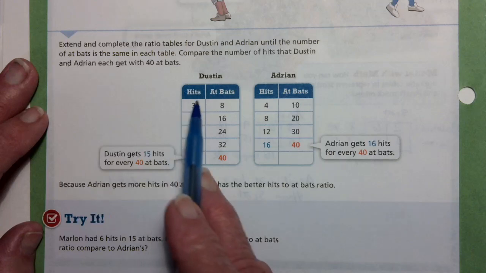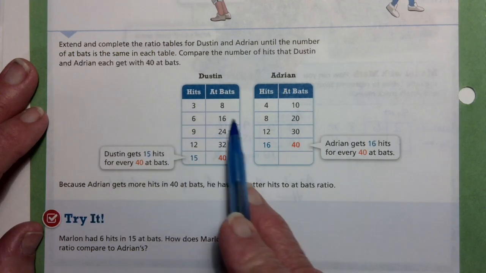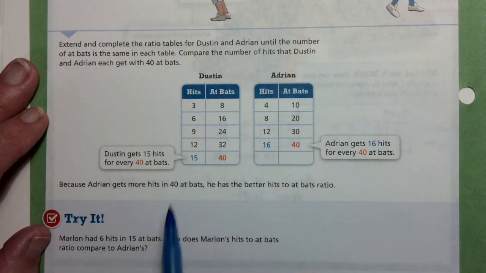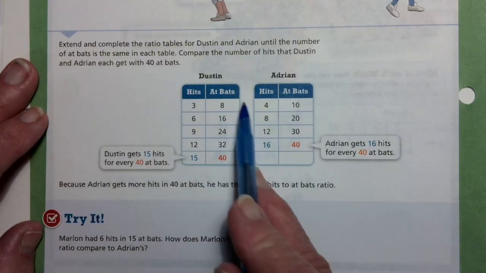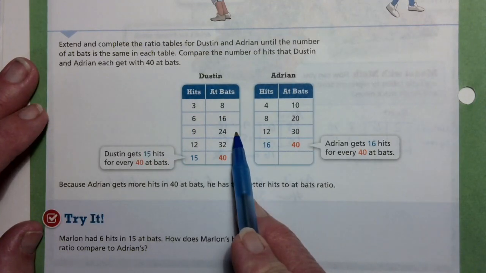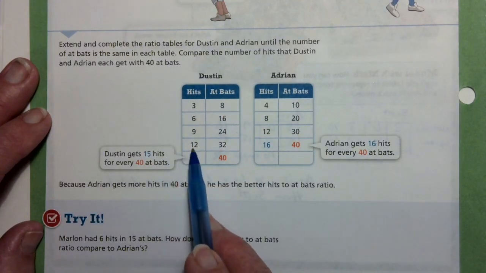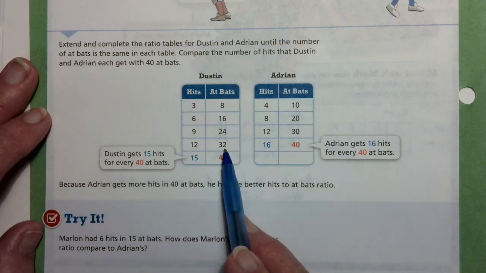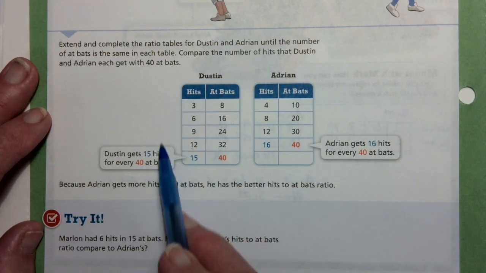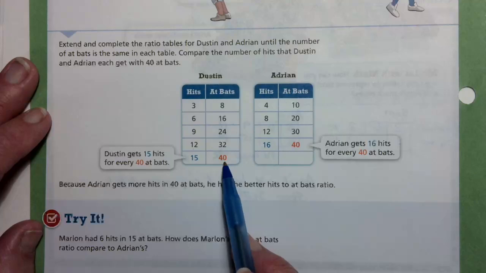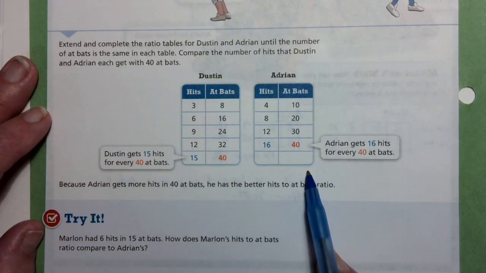So now we want to double that. 2 times 3 is 6, 2 times 8 is 16. We want to triple it. 3 times 3 is 9, 3 times 8 is 24. By 4, 4 times 3 is 12, 4 times 8 is 32. By 5, 3 times 5 is 15, 8 times 5 is 40. Same thing over here.